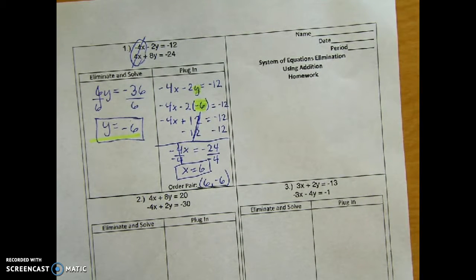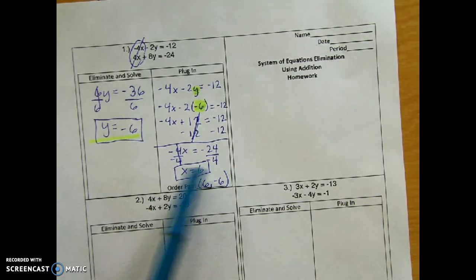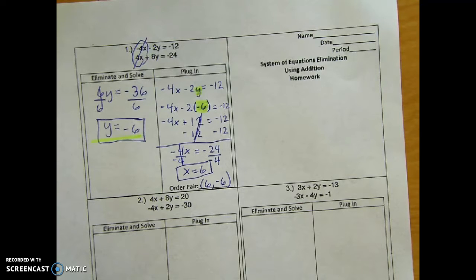Remember to open up your reference book, look up integer rules. If you're subtracting or adding different signs, look up the rule. If you're multiplying or dividing when you get here, look up the rule. Okay? Go ahead and complete 2 and 3 for homework.